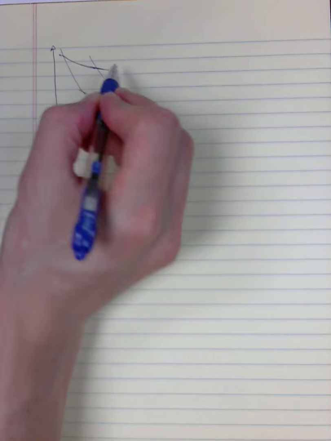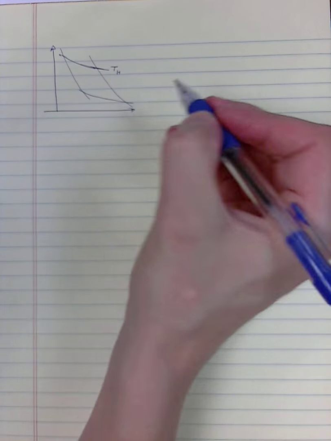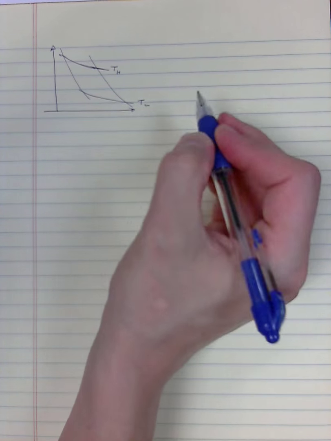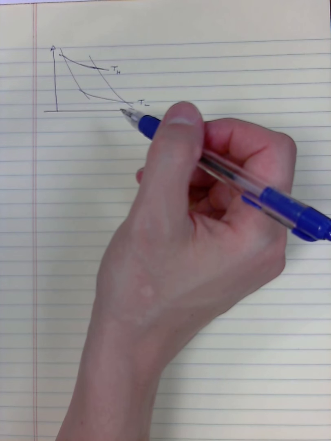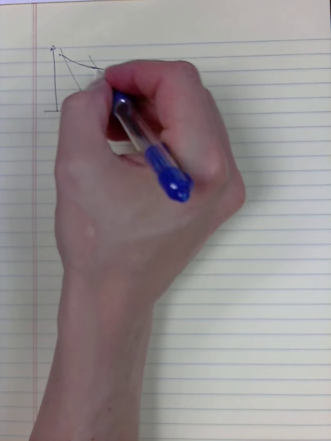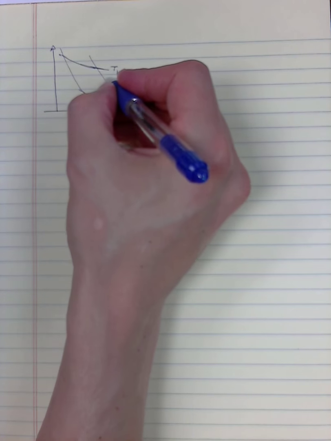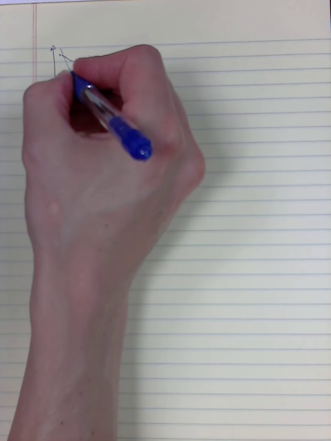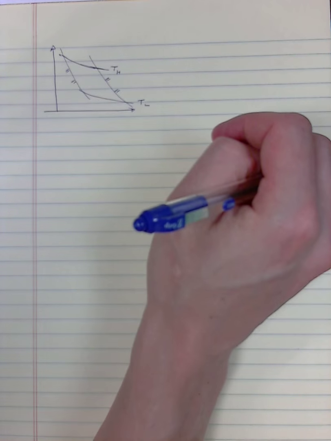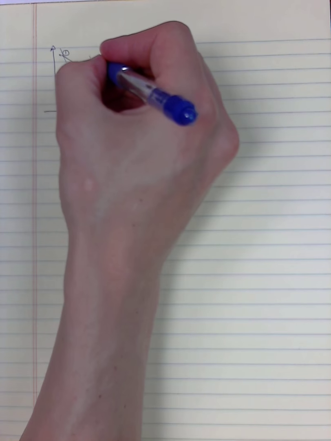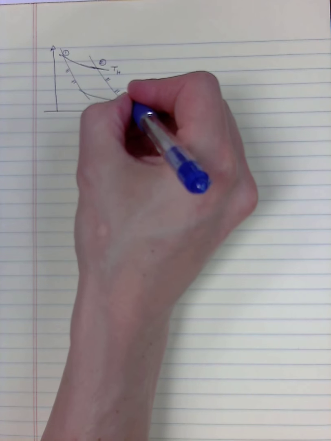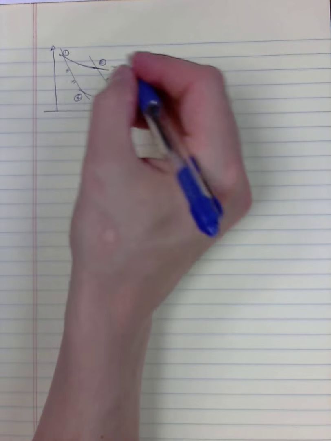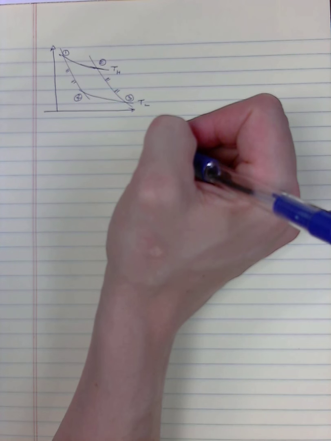So this guy we could label as TH. This guy we'll label as TL, so high temperature and low temperature isotherms. The side adiabats have n equal to k, and we acknowledge that by using insulation double hashed lines. So we go around this cycle from 1 to 2 to 3 to 4, typically in a clockwise motion if we're talking about an engine.